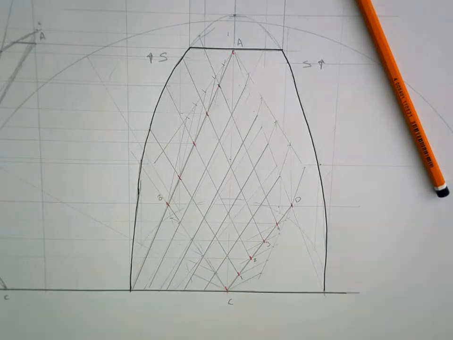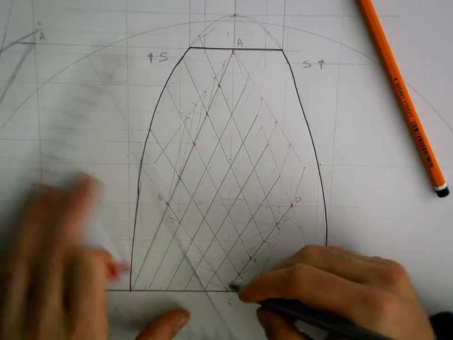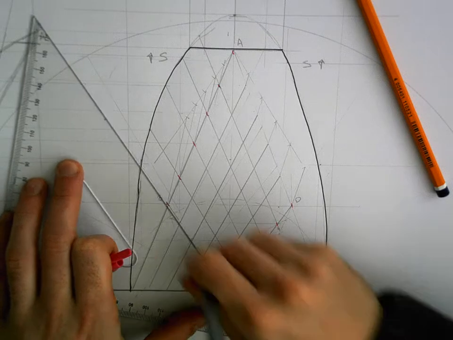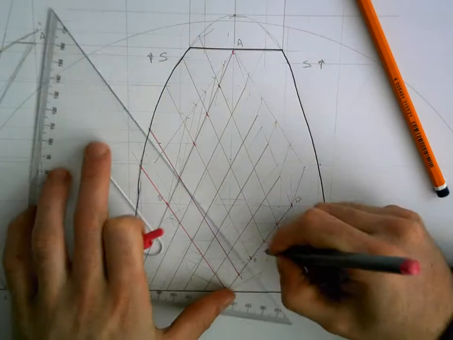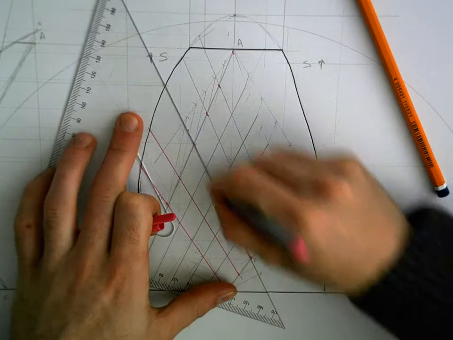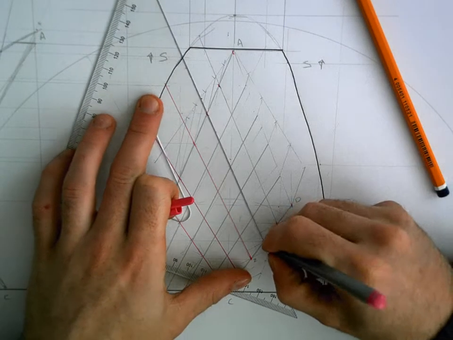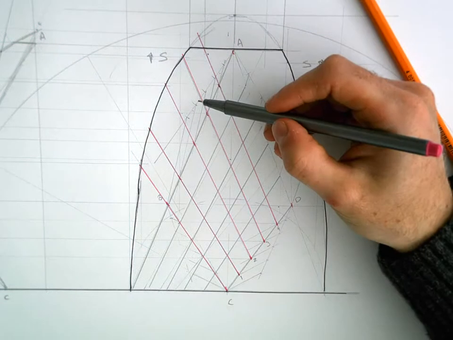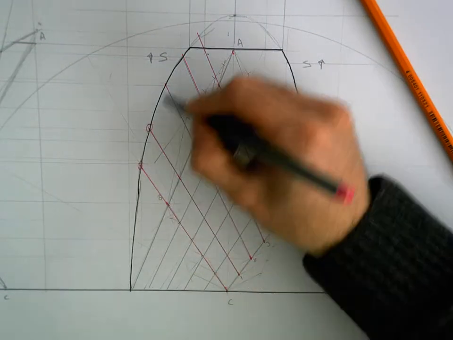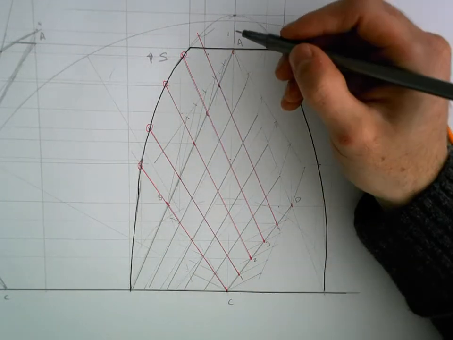And then all you're doing is passing those through each other. So we're going to pass them through each other until they hit the outer curve in elevation. So they're hitting the outline shape of the car seat. Okay, so these points here are all on the outline of my car shape.